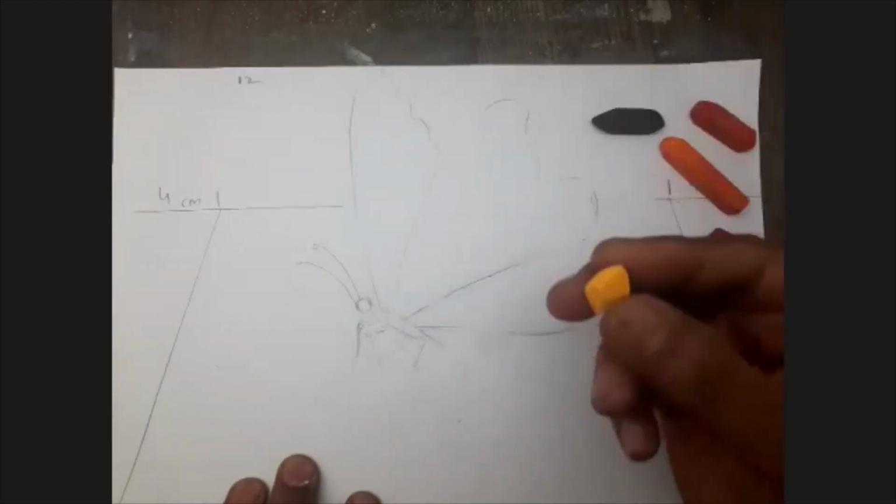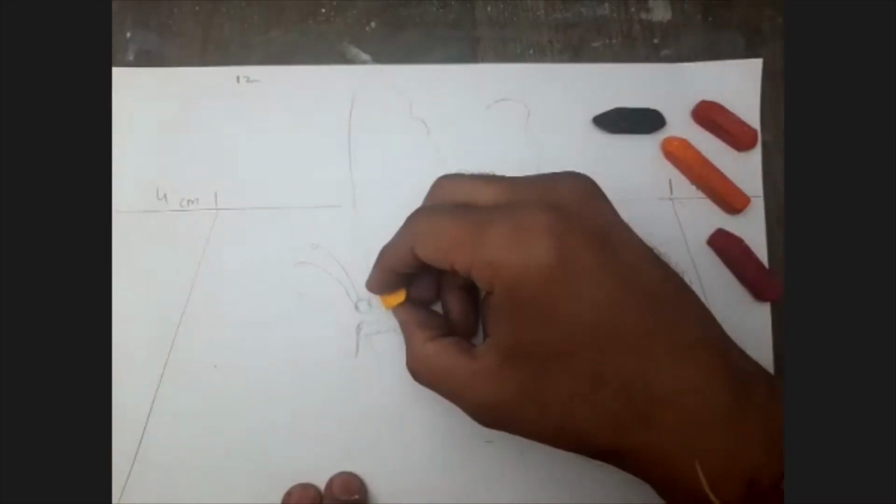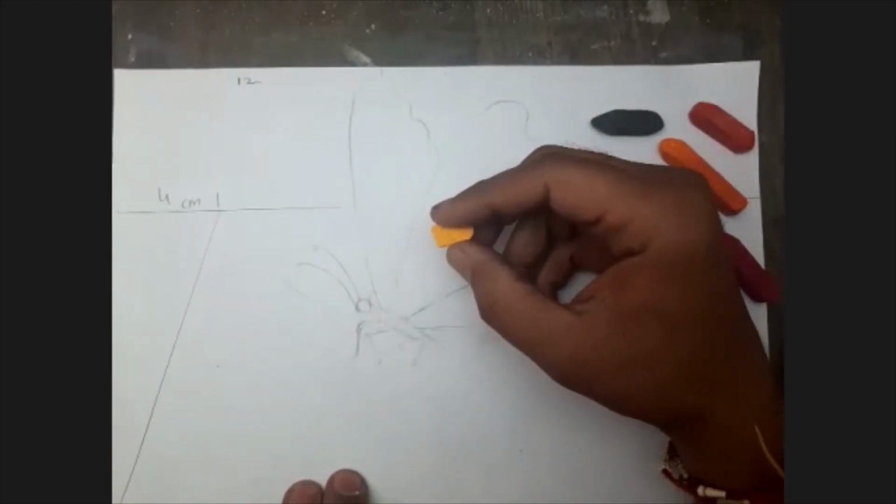So we'll start with this golden yellow. So here we'll apply.